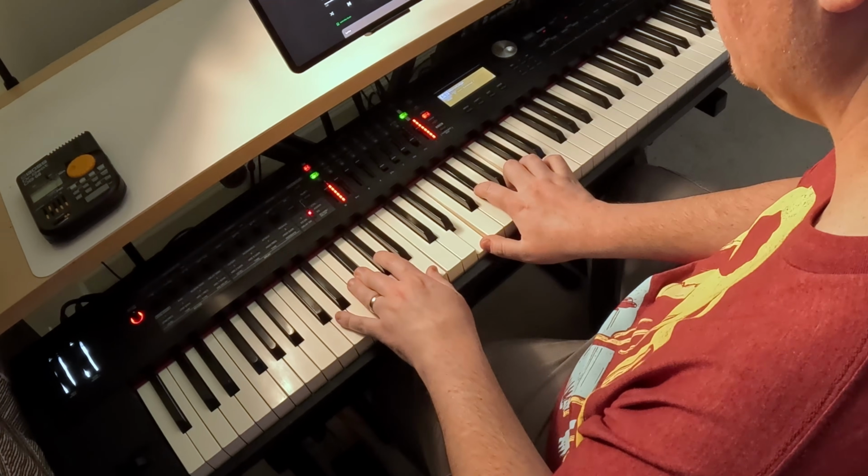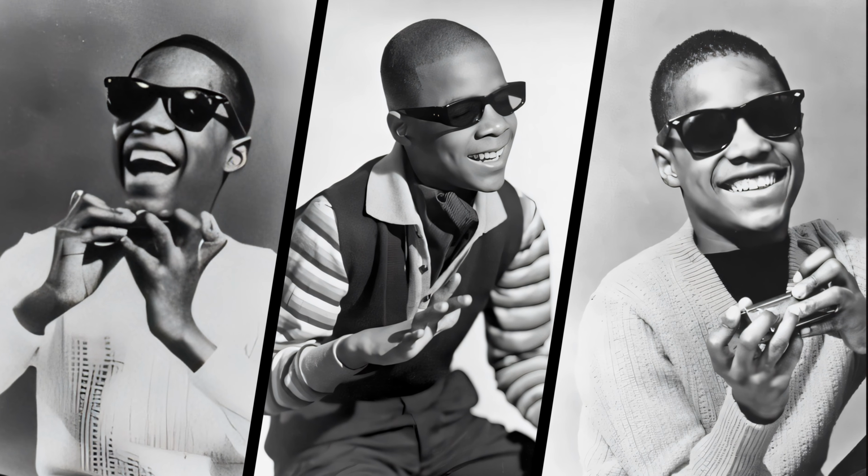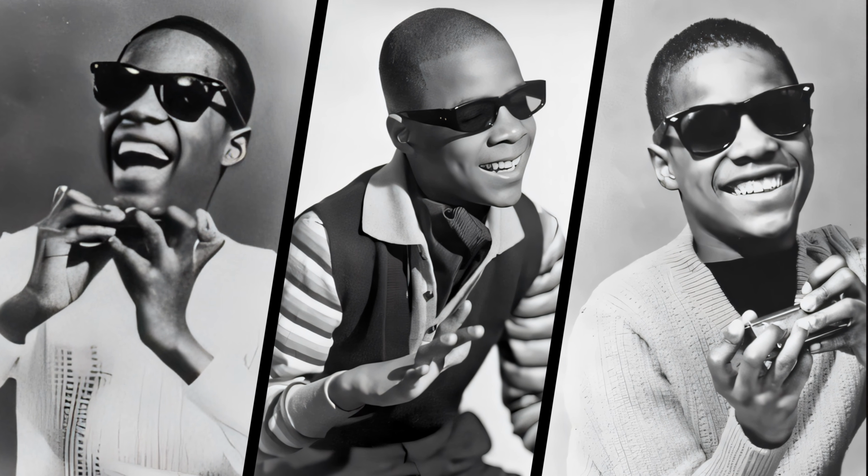The way that Stevie plays these chords with these triads in the right hand creates really smooth voice leading. The chords in the chorus are even more fun, but before we jump into that, I just stumbled across something pretty interesting that I've never heard before. While this song didn't release until he was 19 years old, Stevie actually wrote the song 3 years earlier while he was attending the Michigan School for the Blind.